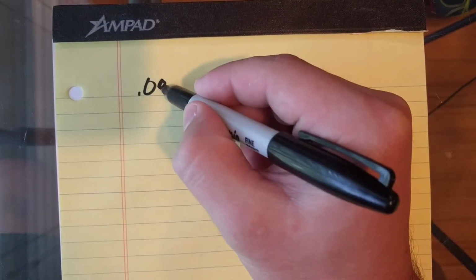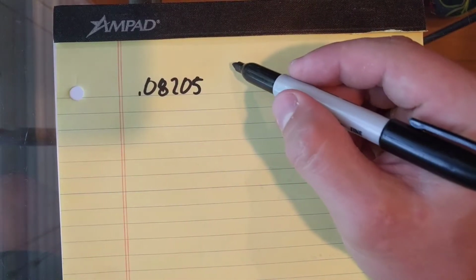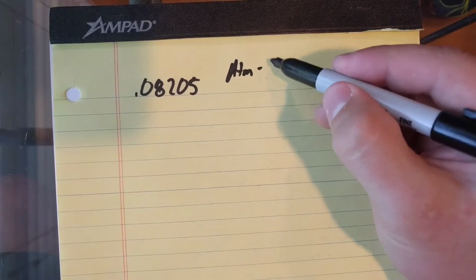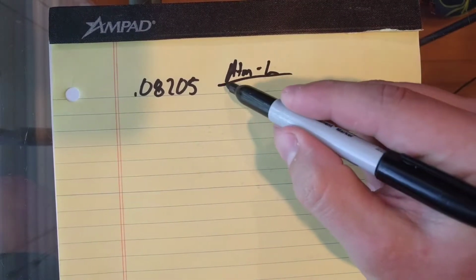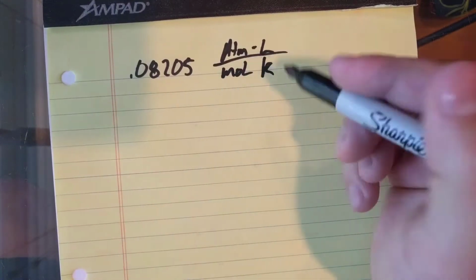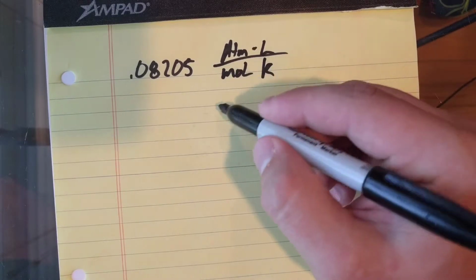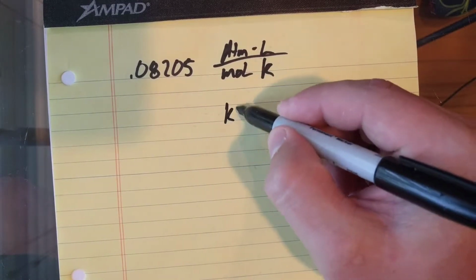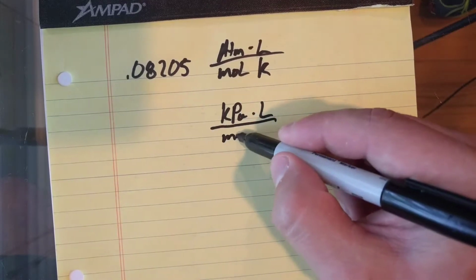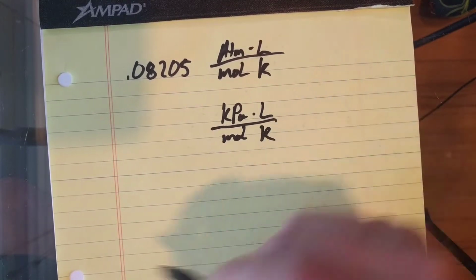So now, what I want you to do for homework is take this number, 0.08205 atmosphere liter per mole Kelvin. And I want you to write it with the correct number for kilopascals per liter Kelvin.